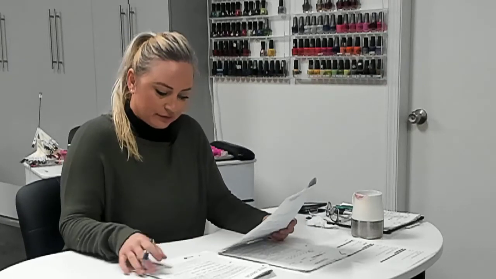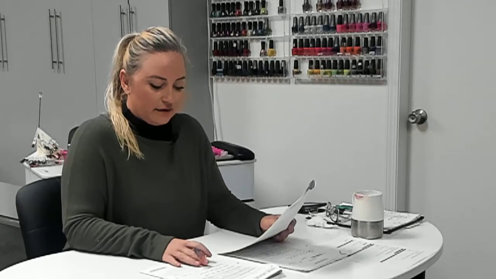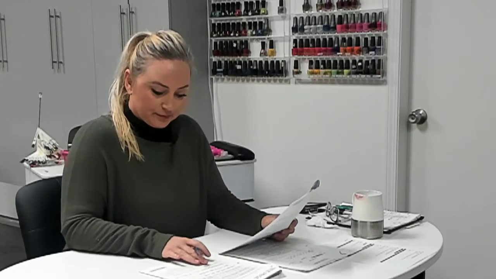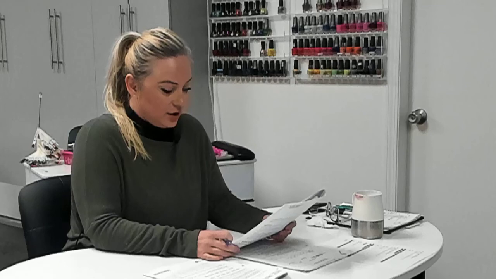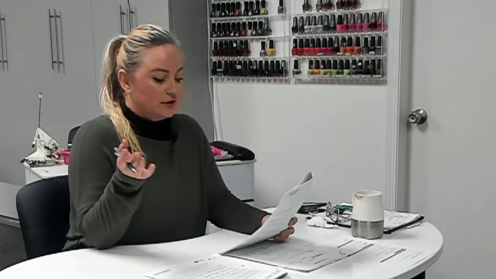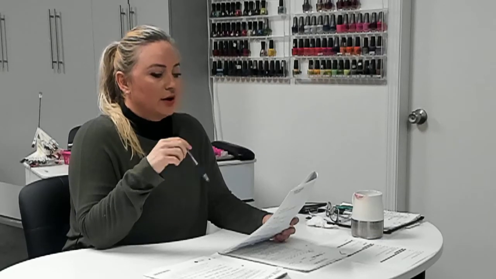The sun and the skin. UV rays weaken and eventually break down healthy collagen and elastin fibers. Explain the difference between UVA, UVB, and UVC rays. Which ones are the cancer-causing rays? We know the cancer-causing rays are the C, UVC. UVB is burning, and UVA is aging.